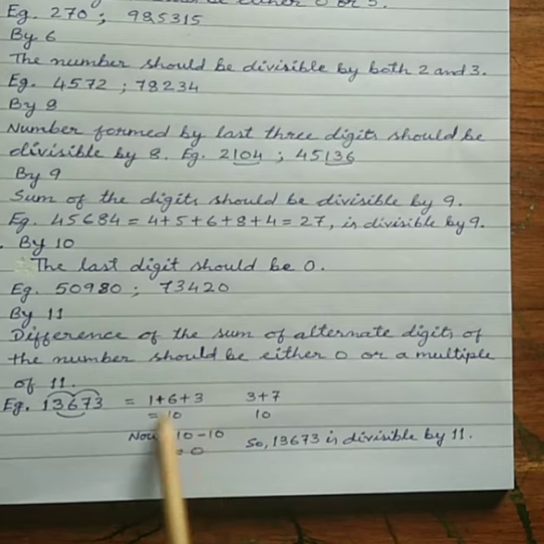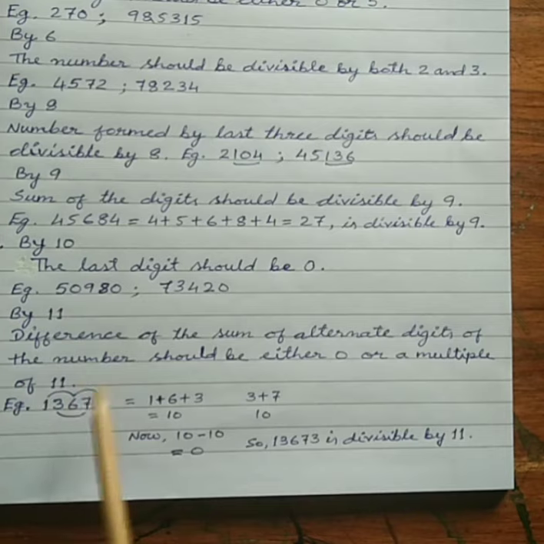So if we get 0 as our answer, or any multiple of 11, like if you get the difference as 11, or 22 or 33, then we can say that that particular number is divisible by 11.